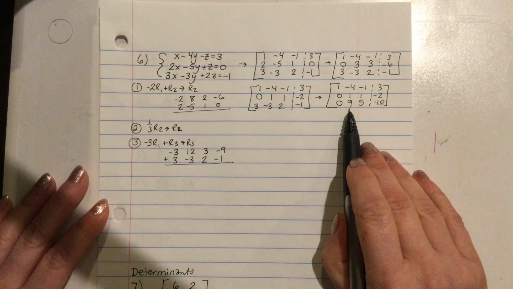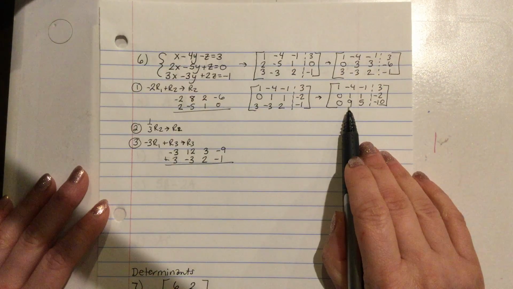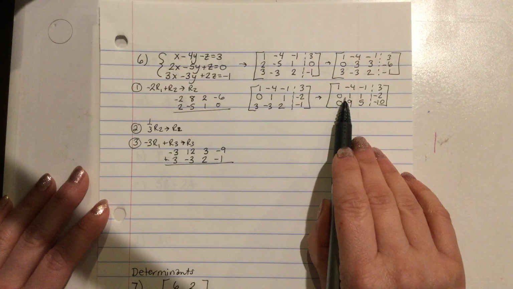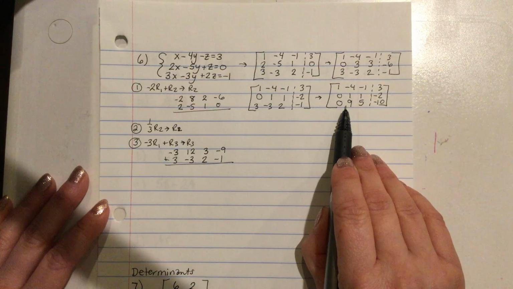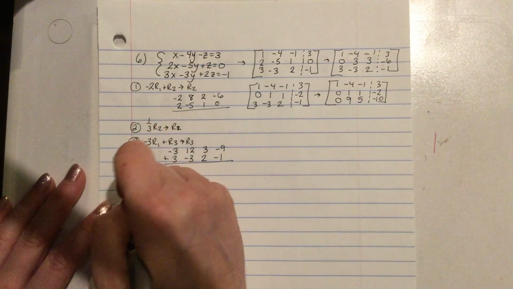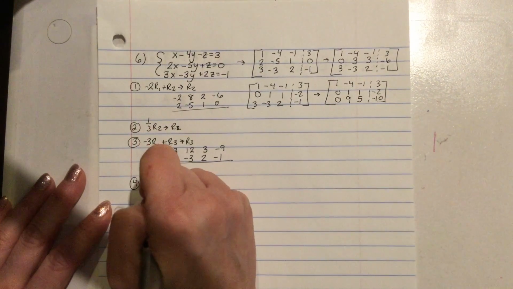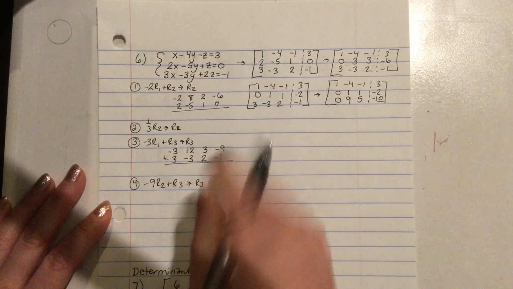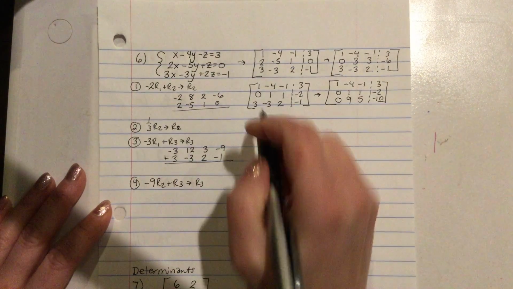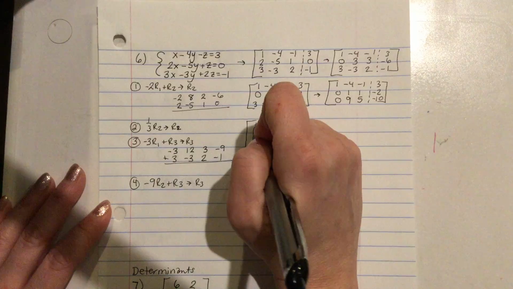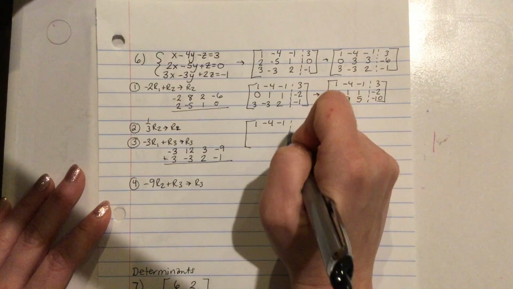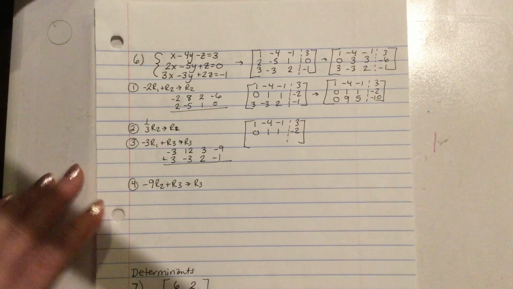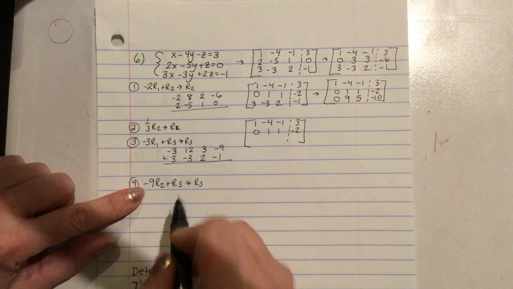We are not at row echelon form yet because I need this to be a 1. Well, if I multiply the second row by negative 9, this would be a negative 9. If I add it to 9, I'll get a 0. So that's what we're going to do. I'm taking negative 9 times row 2. Then if I add it to row 3, I'll get the 0 in the Y location, and I need that 0 in row 3. So I'm keeping the top the same. I'm keeping the middle the same. Now I'm multiplying the middle by negative 9.